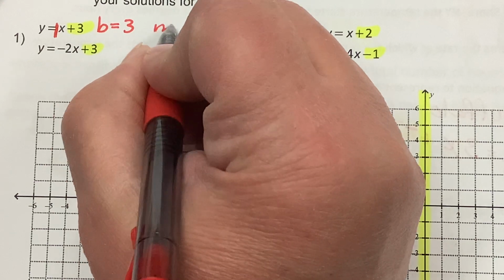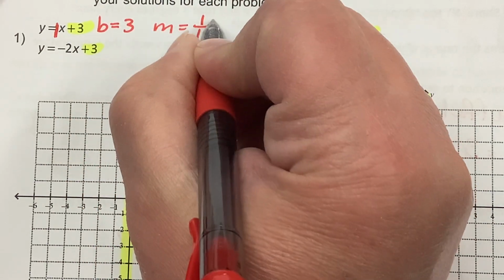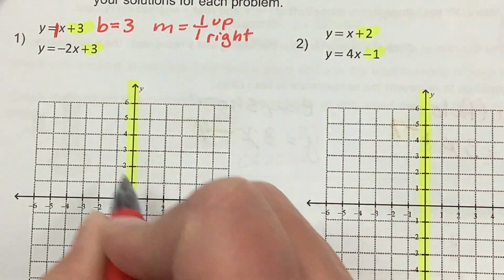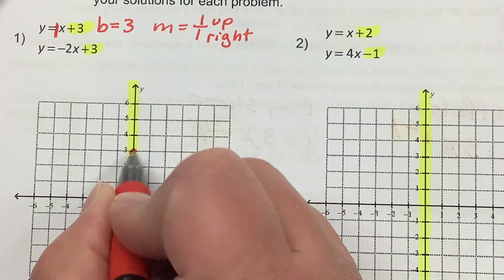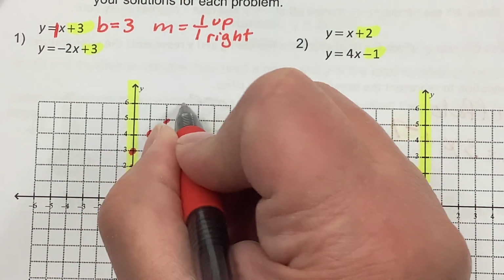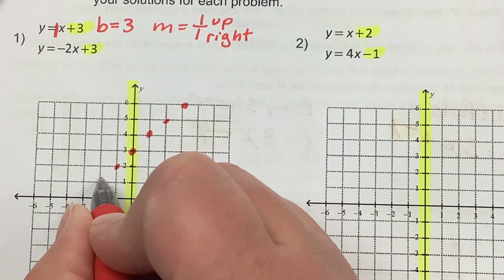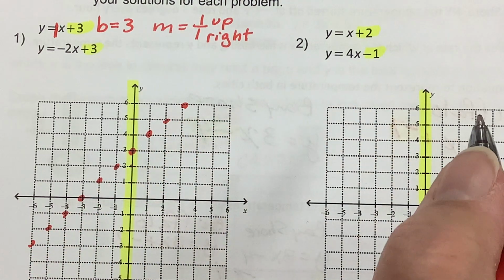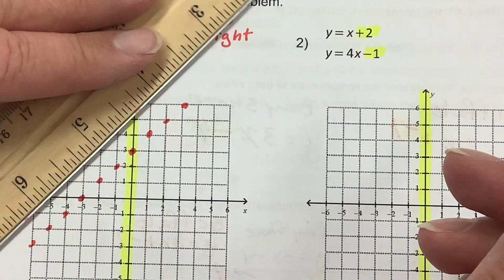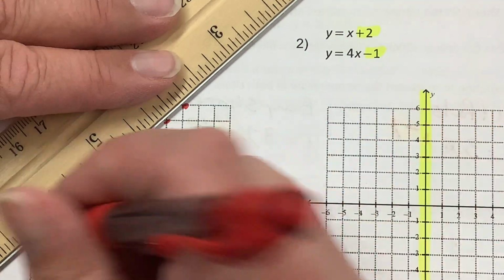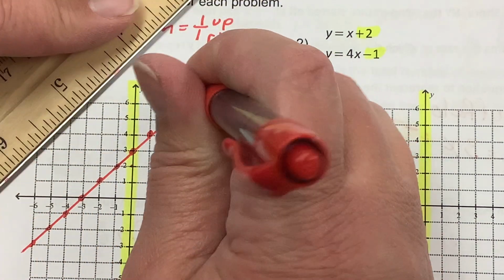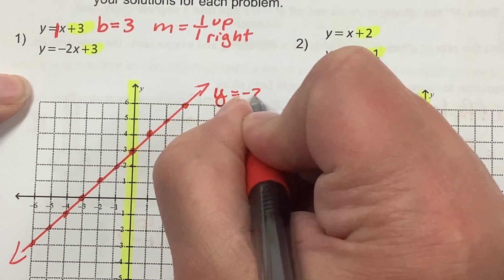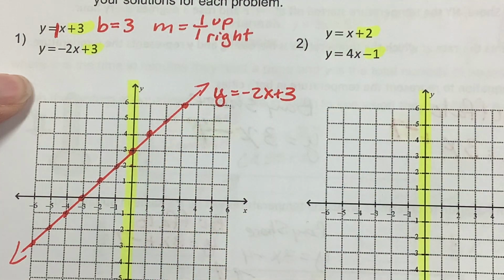So my slope m is 1 over 1. I'm going to go up 1 and 1 to the right. So I begin at 3. 1, 2, 3, and go up 1 and 1 to the right. But I'm also going to follow that pattern in the opposite direction so that I have a nice long line. Remember, you want to go all the way across the whole grid because you don't know where the lines are going to intersect. Arrow on both sides, and I'm even going to write my equation down, y equals x plus 3, so I don't forget.